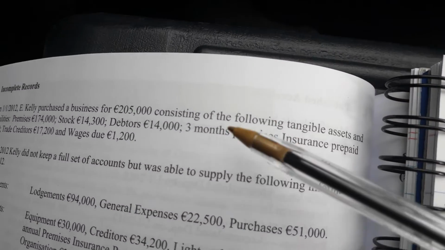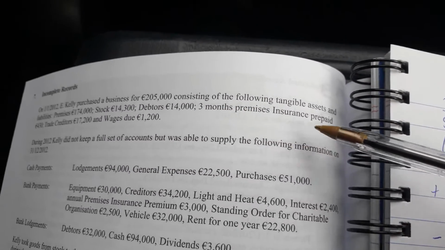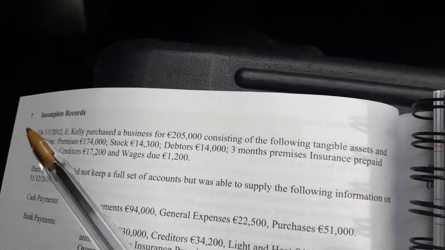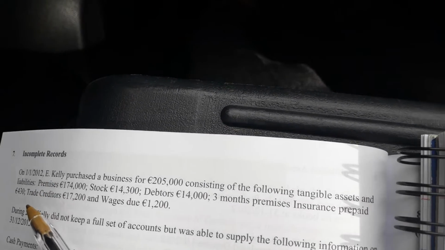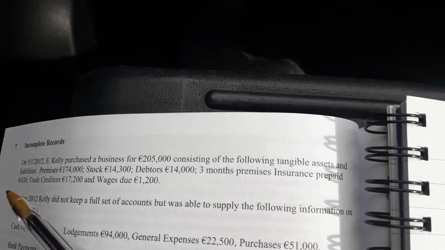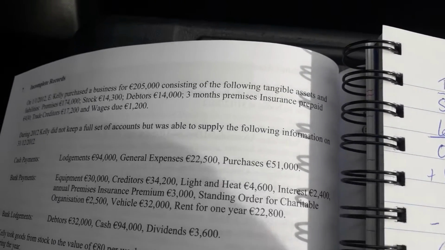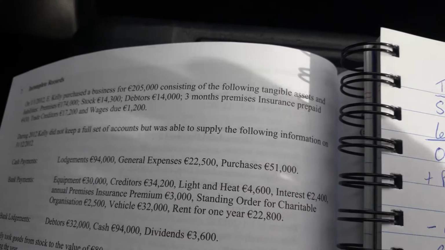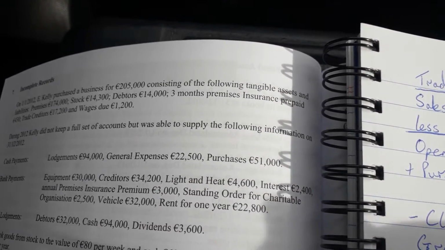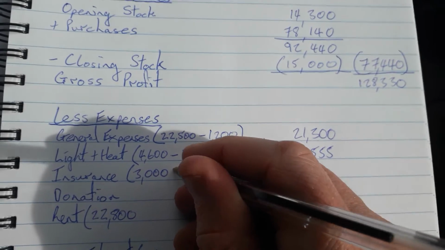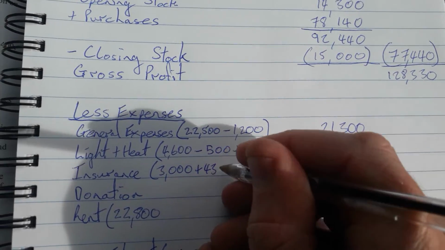However, at the start of the year there were 3 months of insurance prepaid, which comes to 430, as we see over there in the corner. So 430 was 3 months insurance for the first 3 months of this year. Even though it was paid last year, it was for this year, so it must be included in this year's account. So plus 430.